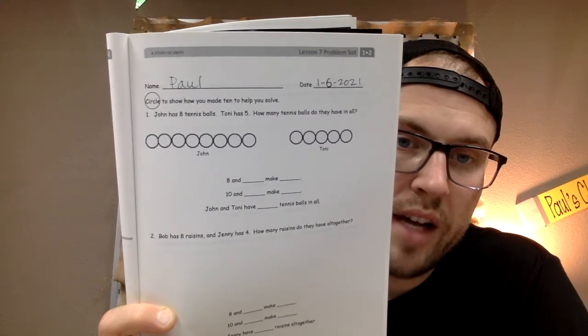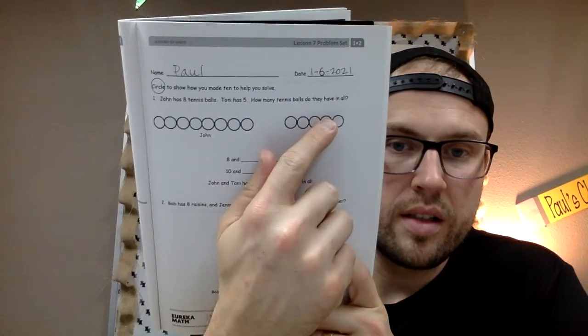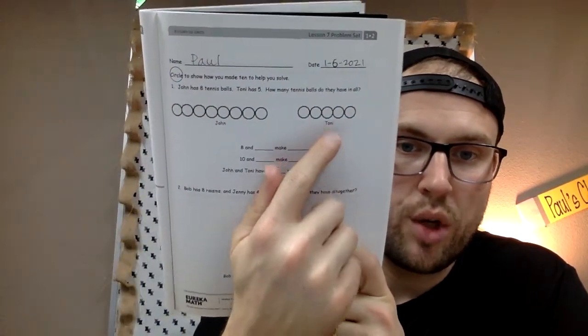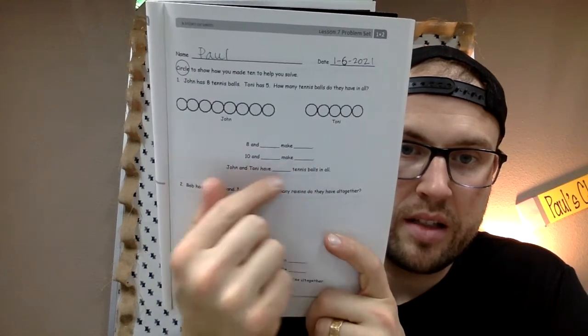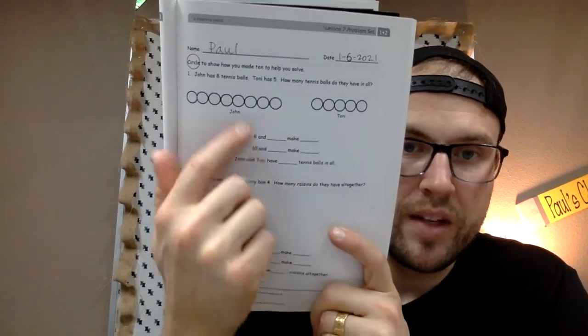John has 8 tennis balls. Tony has 5. How many tennis balls do they have in all? Okay, so 8 and 5. John and Tony. 8 and blank make blank. 10 and blank make blank. John and Tony have blank tennis balls in all.